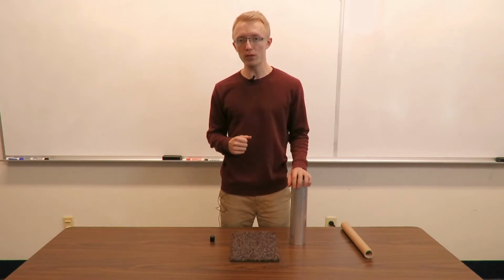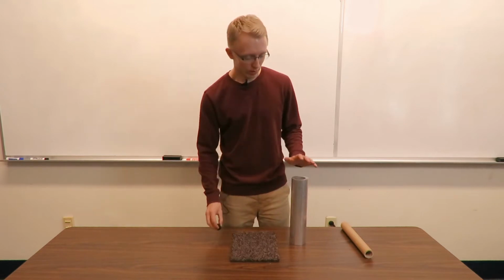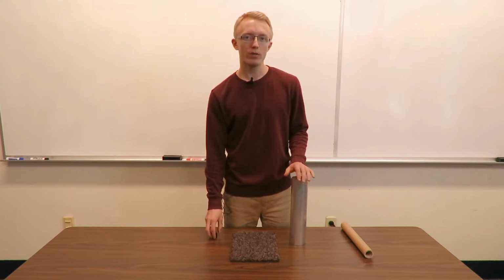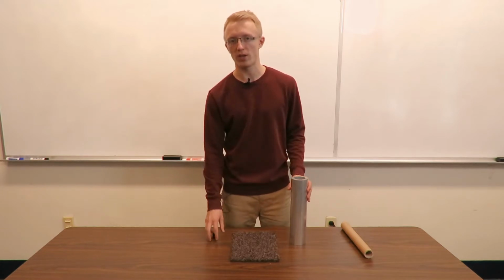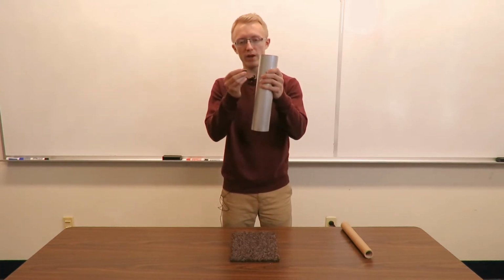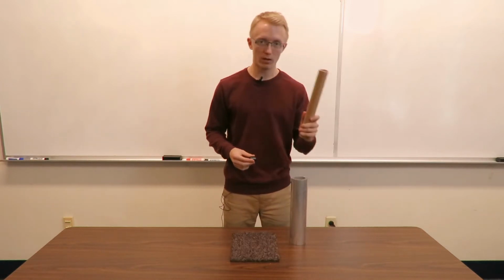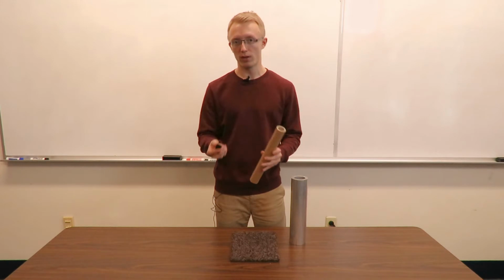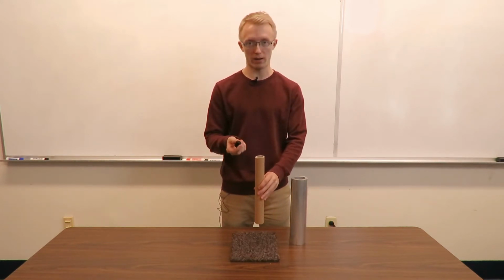Today we're going to be doing a really cool experiment where I drop this neodymium magnet down this aluminum pipe. Now as you know, aluminum is non-magnetic, unlike some other metals such as iron, so the magnet isn't attracted to it. Similarly, the magnet is not attracted to the cardboard in this tube. So as you can imagine, nothing very special is going to happen when I drop this magnet down the tube.